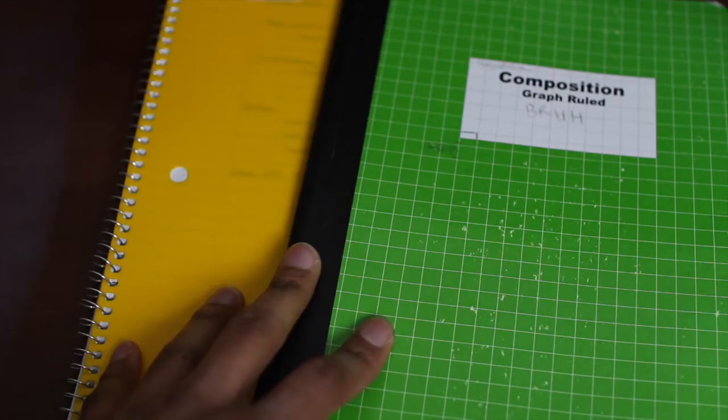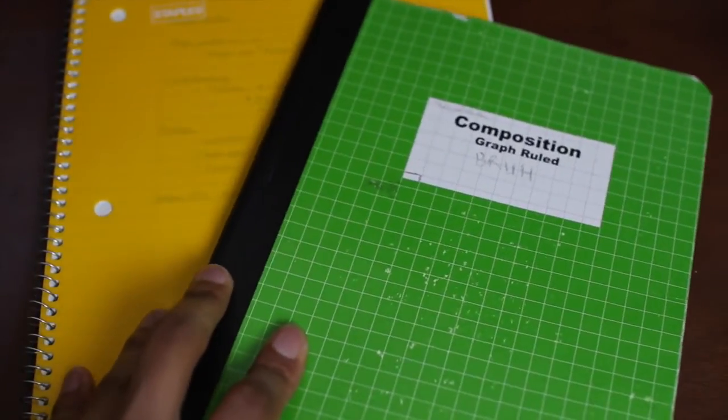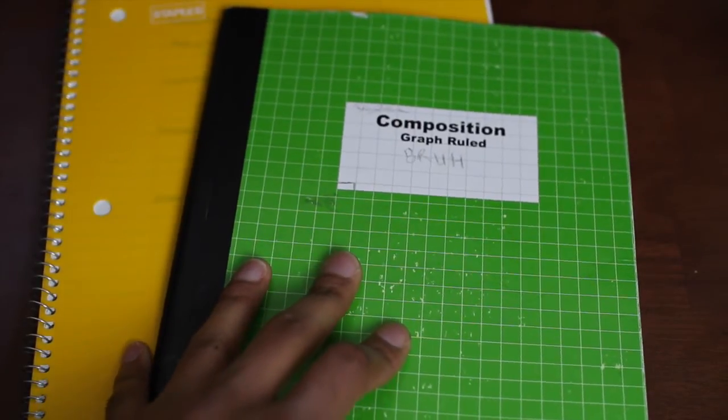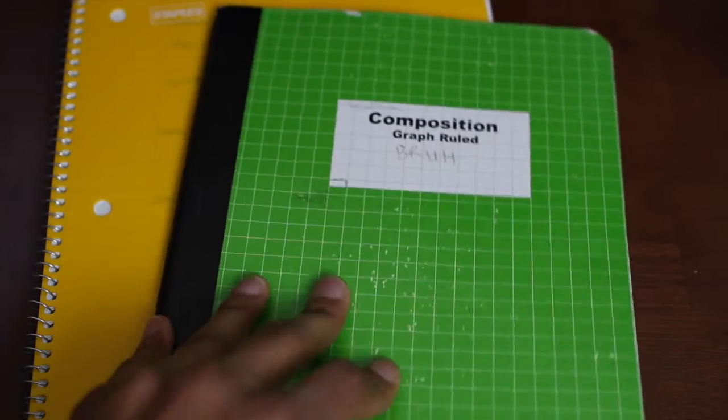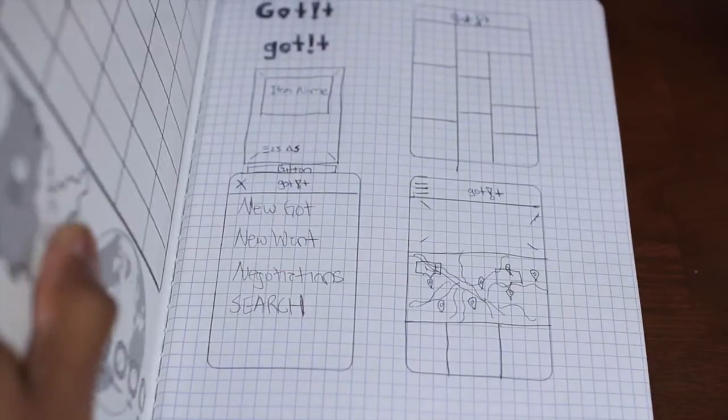So what I have here, guys, for our design brief as well as our mockups is just a regular ruled notebook for our brief and a composition notebook for our wireframes. I usually use a dot grid notebook, but I figured it might be easier for you guys to find a composition notebook, so this is fine. You basically just need something that's gridded.